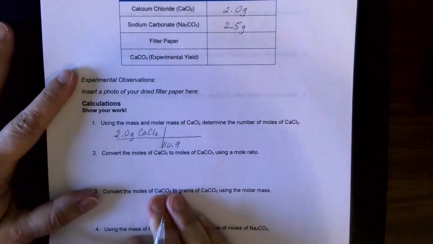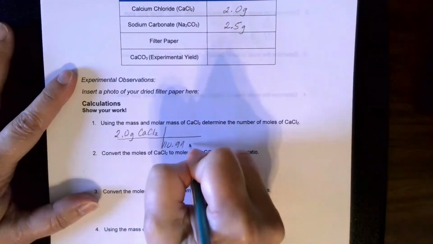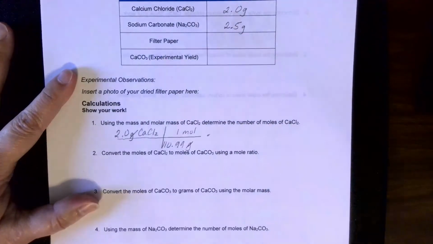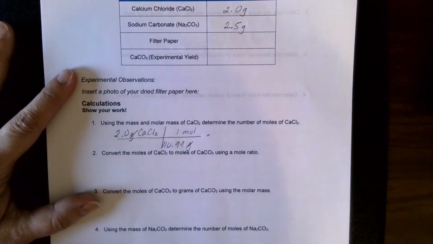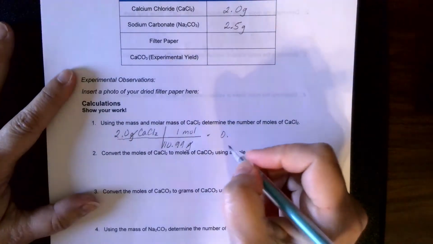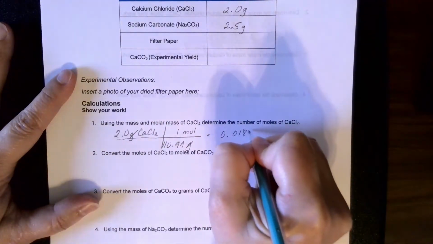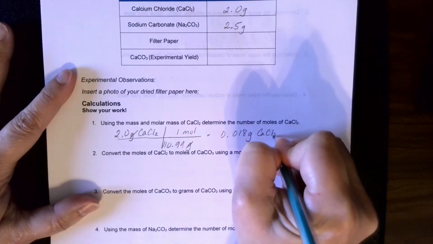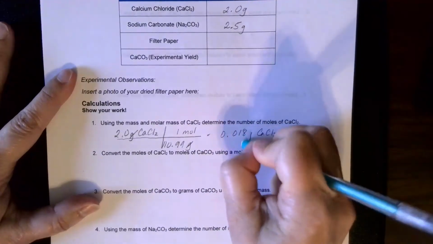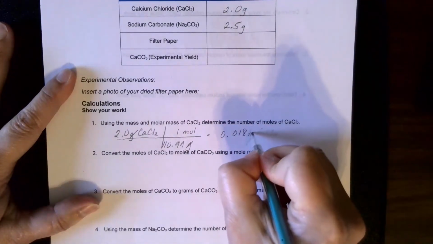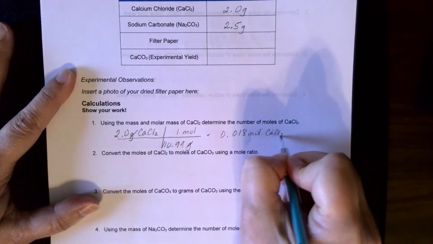This was 110.99 grams in 1 mole. So those grams would cancel. And since I had 2 significant figures here, I'm going to round my answer to 2. And now I've changed this to moles, so this is going to be moles of calcium chloride.